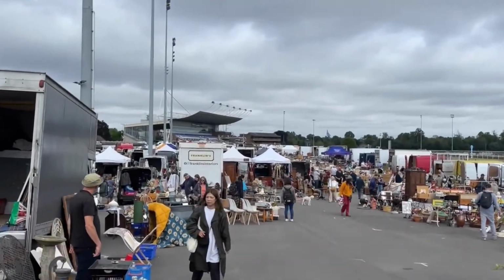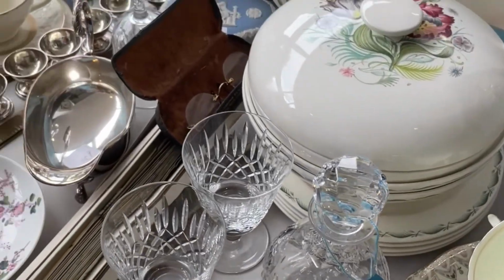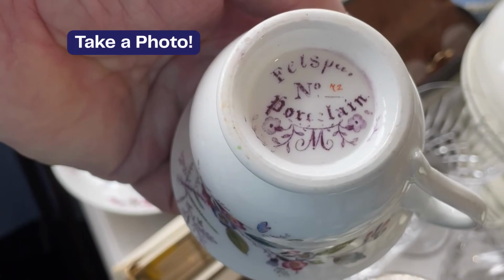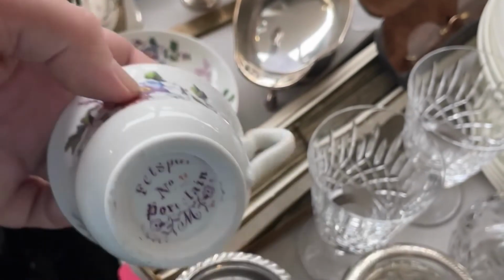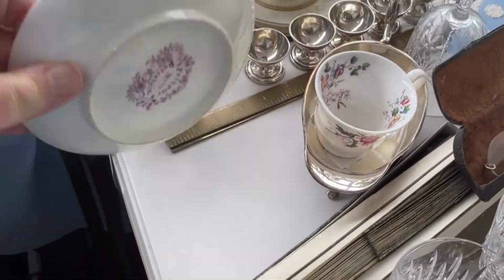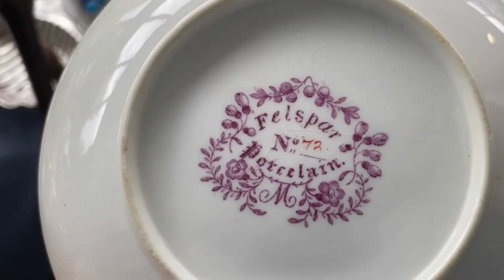This is this week's Sunbury Antiques Market at Kempton Park. Here is a cup with an interesting backstamp. I have taken a photo of what looks like Felspar Porcelain. This is the image that will be uploaded to Google Lens.